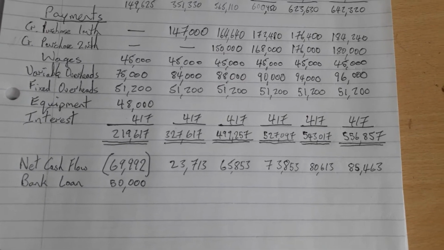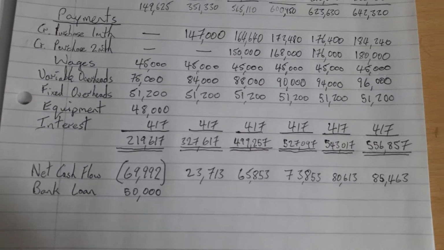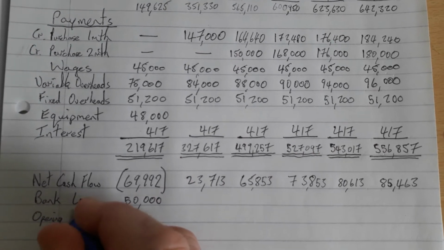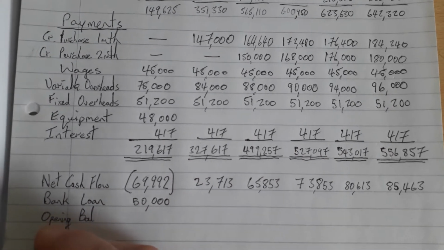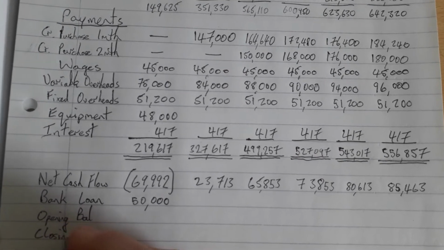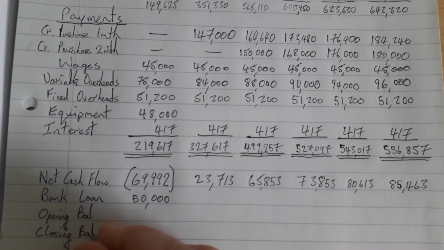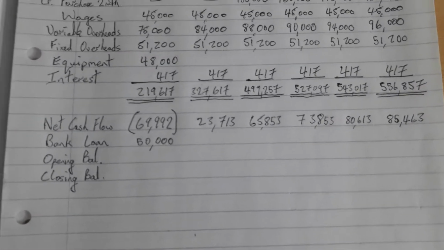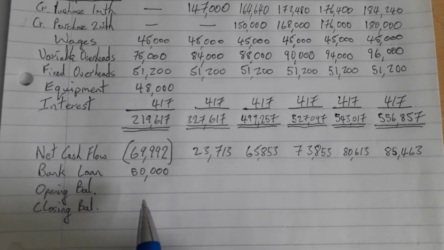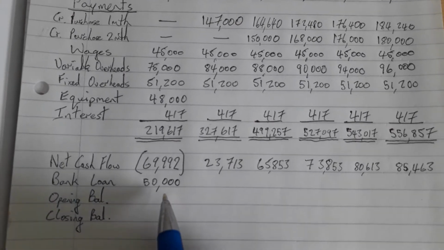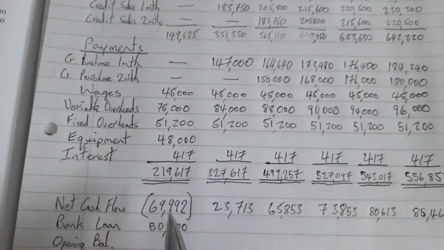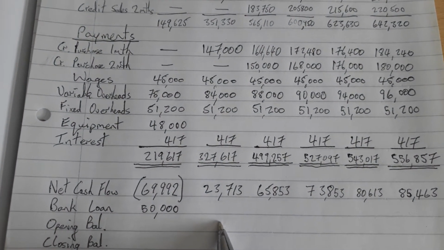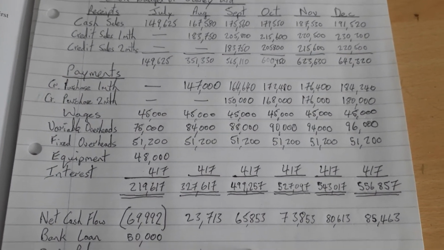Okay, so the next item then that goes down here in the second last line is going to be our opening cash balance, and then after that is our closing balance. So our opening balance and our closing balance. And all this means is opening balance is the amount of cash you had at the start of that month. So the amount of cash you had at the start of July in this case. In this column, it'll be the amount of cash you had at the start of August, start of September, etc.